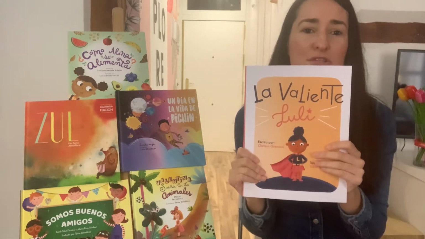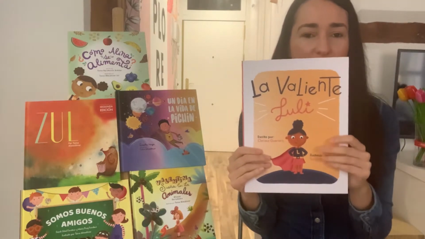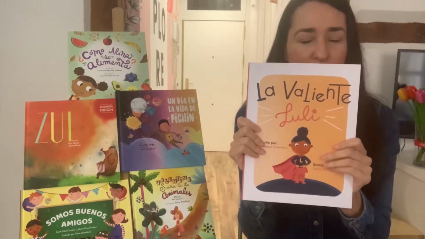The characters of the story are the stars, like the Hollywood stars, but of the picture book.